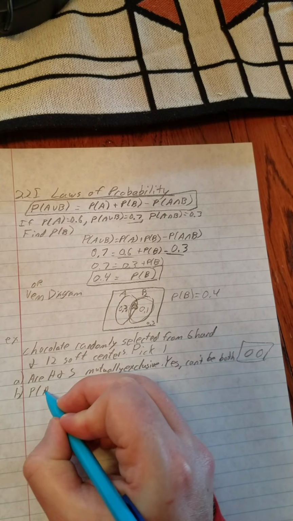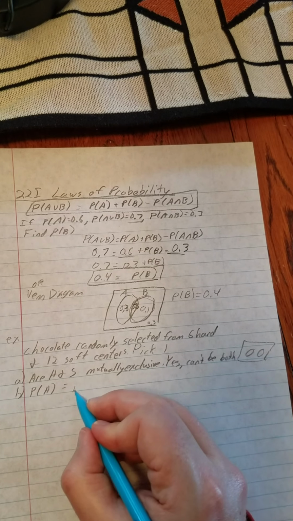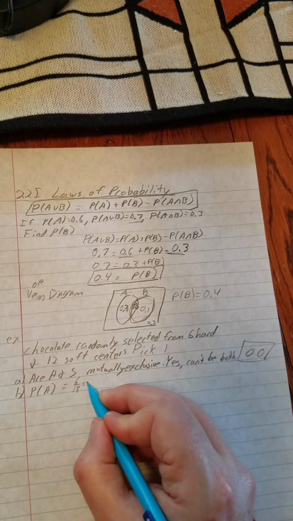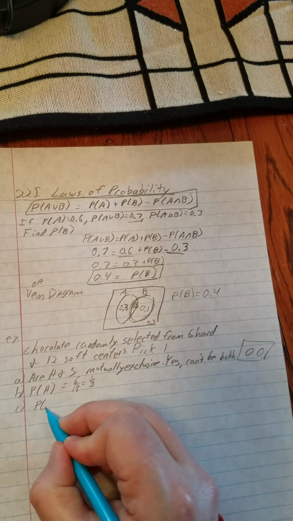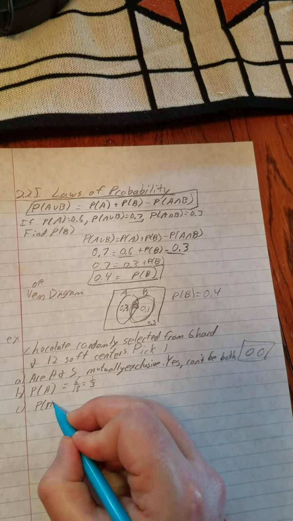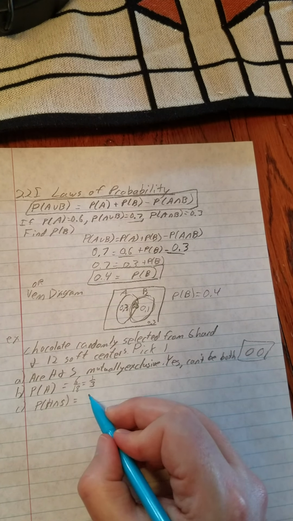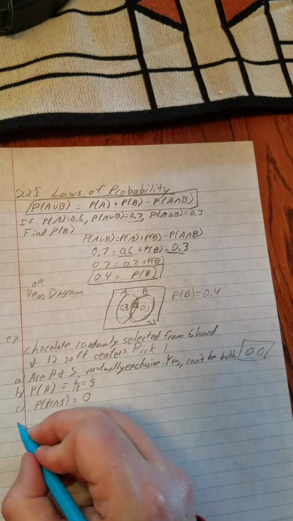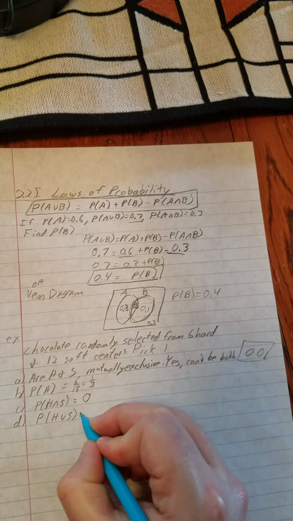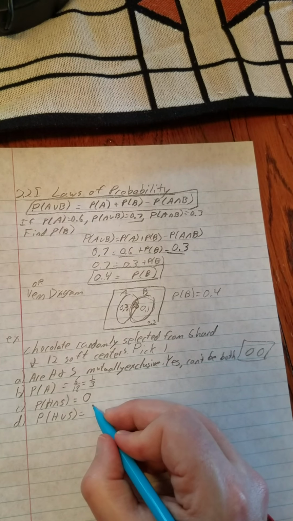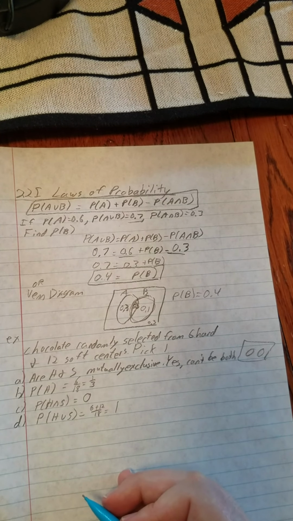What's the probability of picking hard? There's 18 total. 6 of them are hard. That reduces down to 1/3. Probability of hard and soft, again, that's not possible. That would be 0. Probability of hard or soft, well, has to be one or the other. So that's 18 out of 18, which is 1.